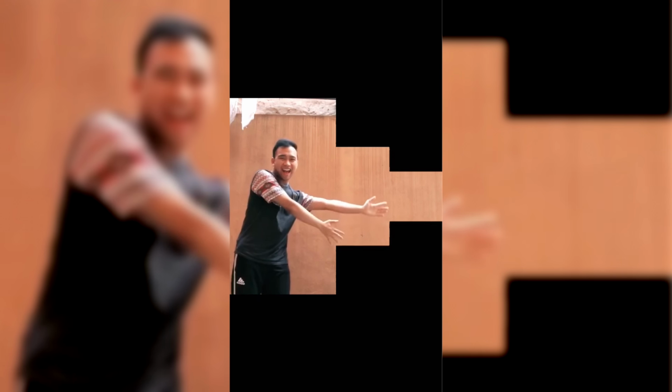Hey guys, it's Eric, and for today's video, I'm going to be teaching you guys how to do the smooth duet chain on TikTok. If you guys don't know what I'm talking about, then here's an example right now. So that is what the smooth duet chain looks like, and today I'm going to be showing you guys how you can make one as well.